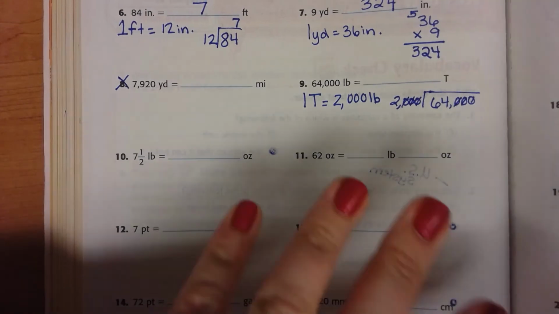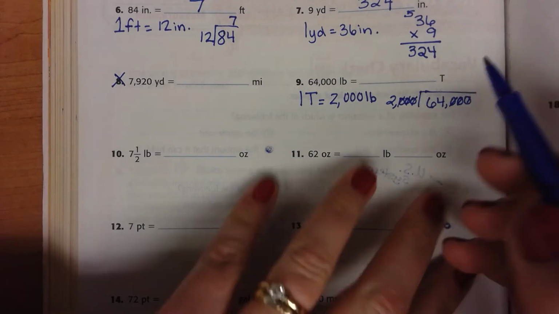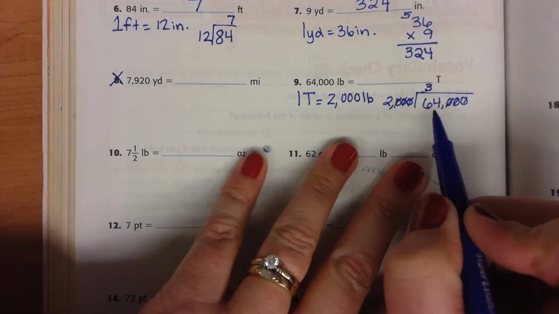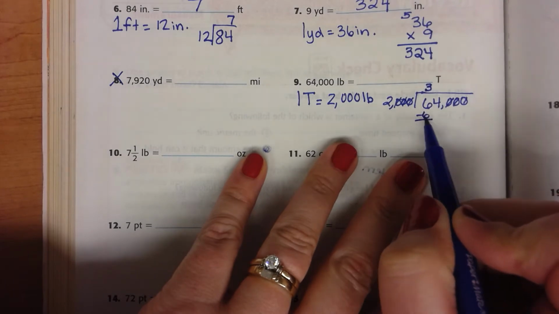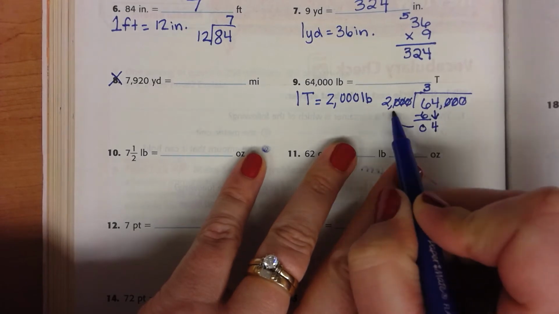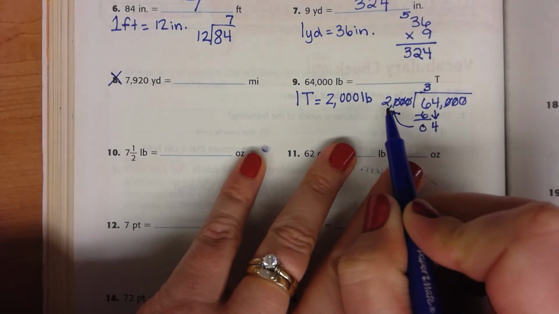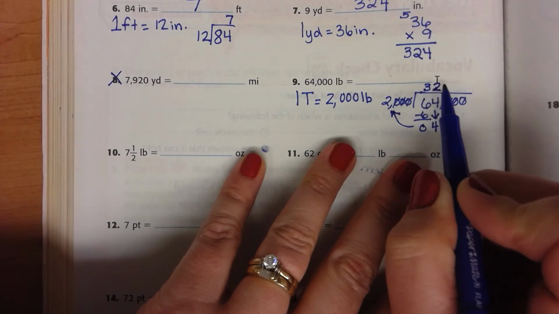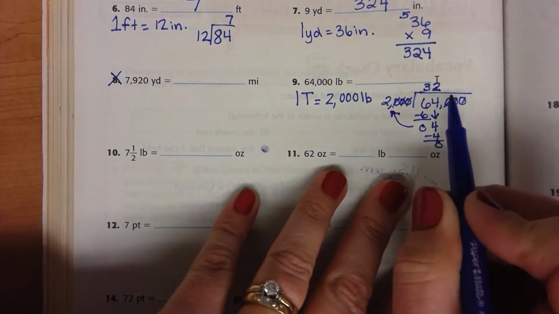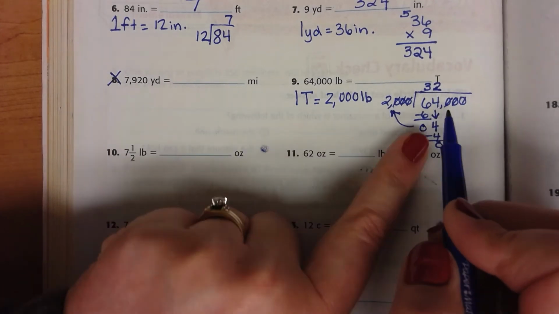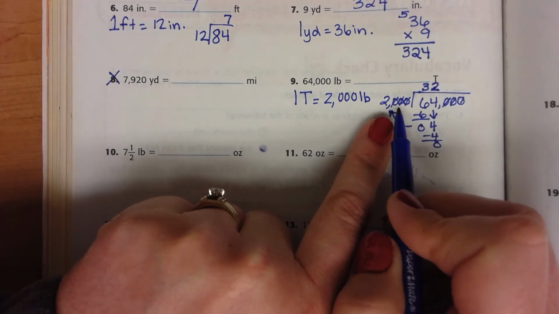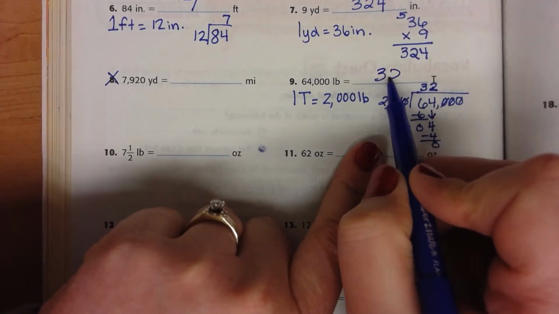We have the same amount of zeros on either side, so let's cancel those out. Then 2 can go into a 6 3 times. 3 times 2 is 6. Subtract 6, take away 6 is 0. Bring down our 4. Repeat the long division steps. We say 4 divided by 2 is 2. 2 times 2 is 4. 4 take away 4 is 0. And we have nothing left over. So 64,000 pounds divided by 2,000 would give me 32 tons.